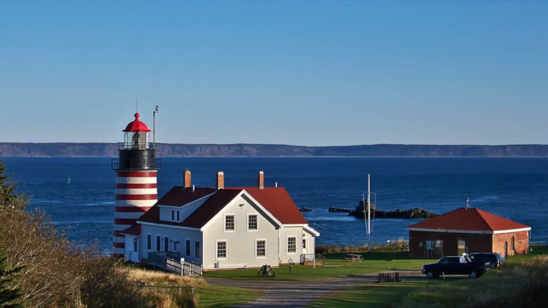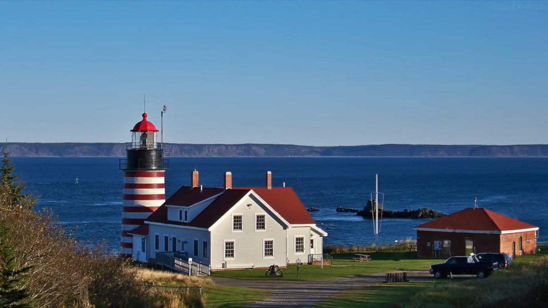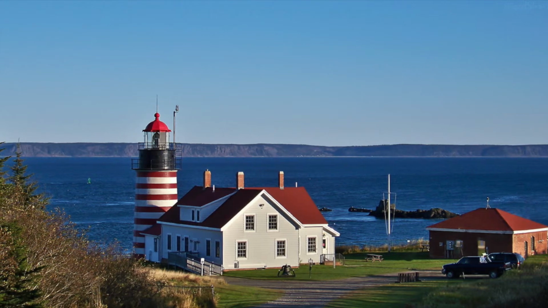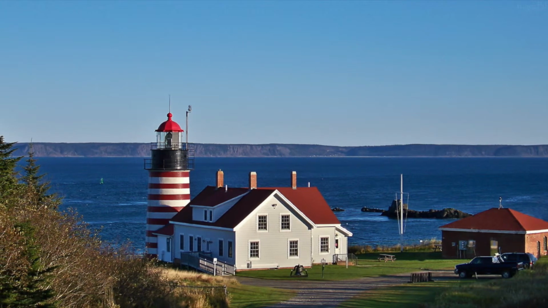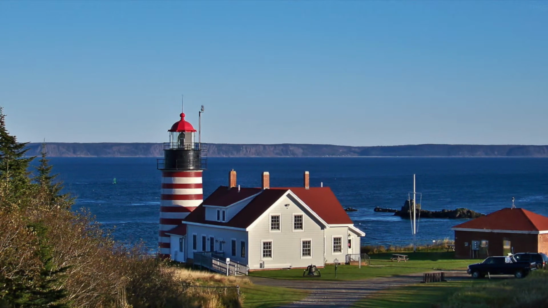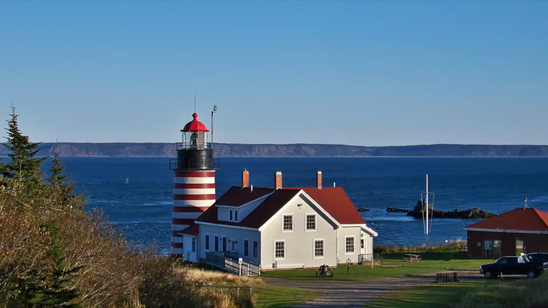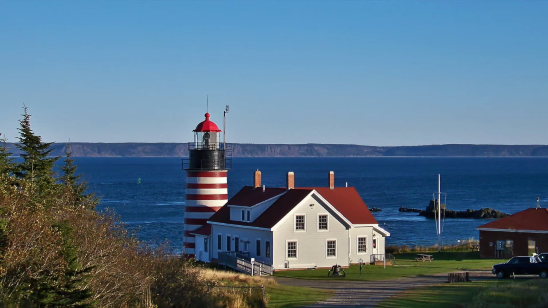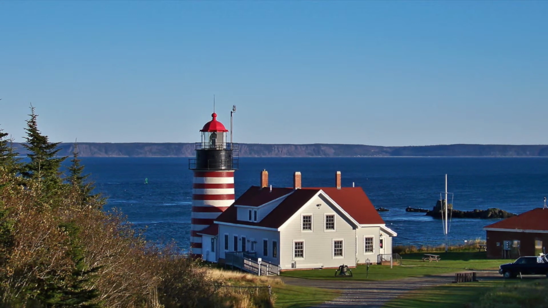Okay, so here is a picture from Maine, which is also part of the northeastern region, and this demonstrates and encompasses the cool and humid climate, as you can see, as it's a coastal town in this specific case.